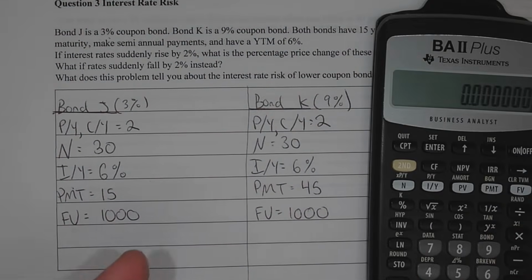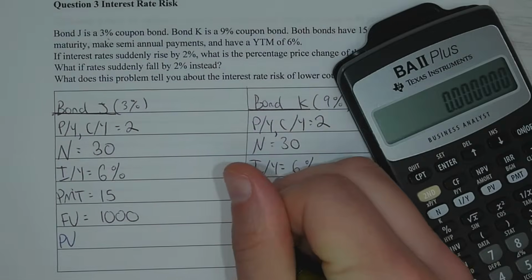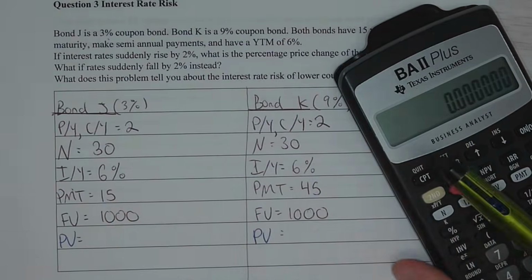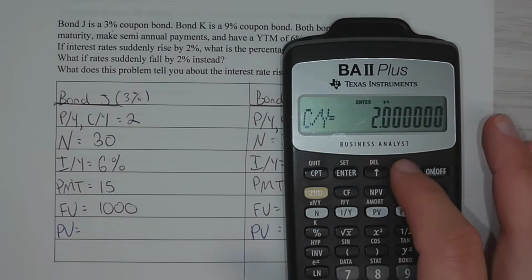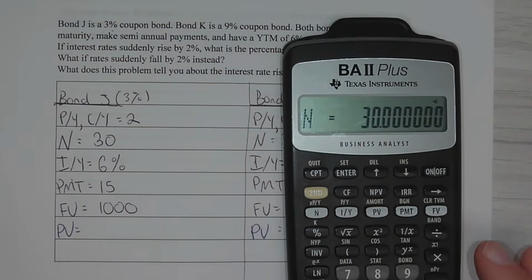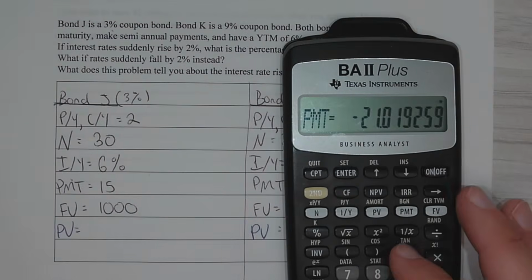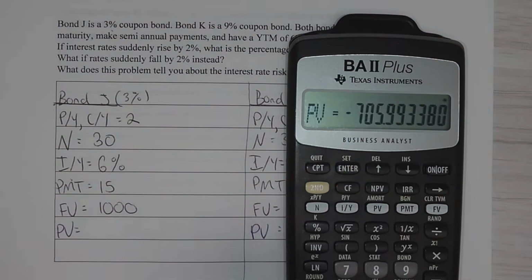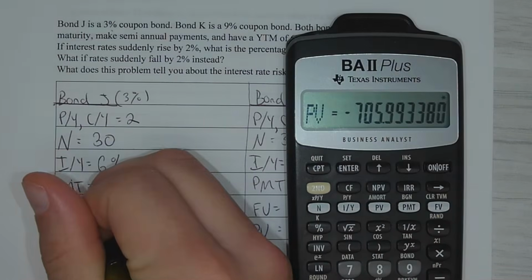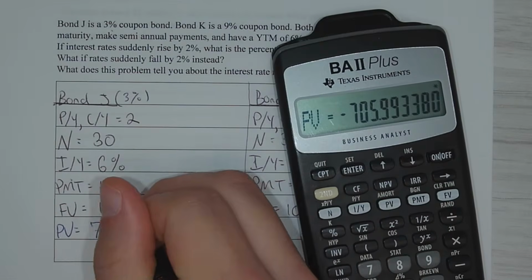So what we need to do is determine the present value for both of them. So we'll start with bond J. Second, PY, CY is 2, 30 N, 6 I/Y, payment of $15, $1,000 future value, compute present value, and we get $705.99.